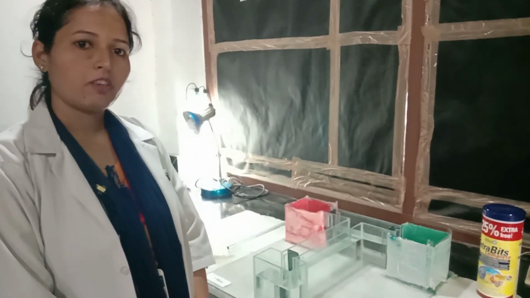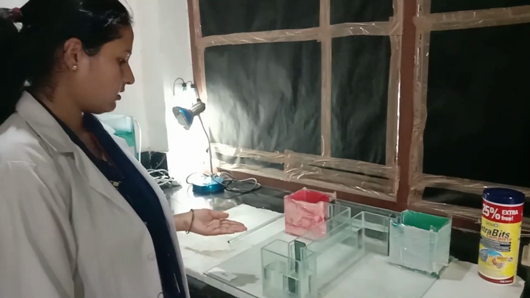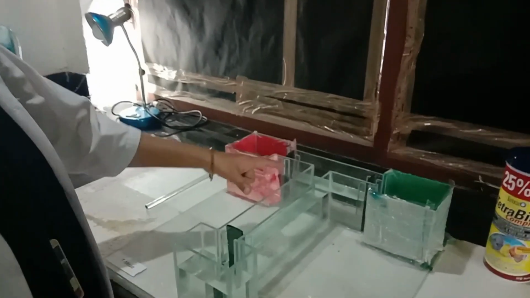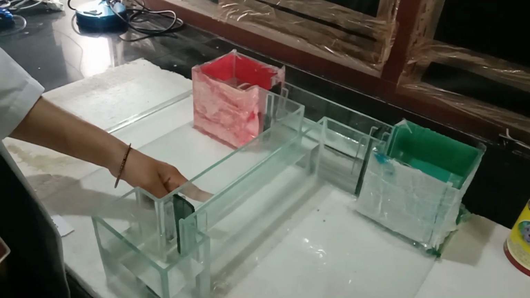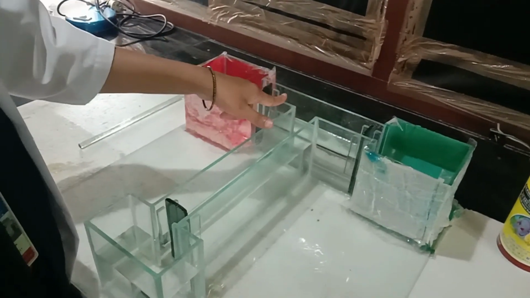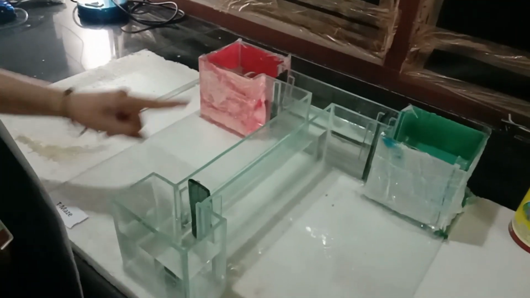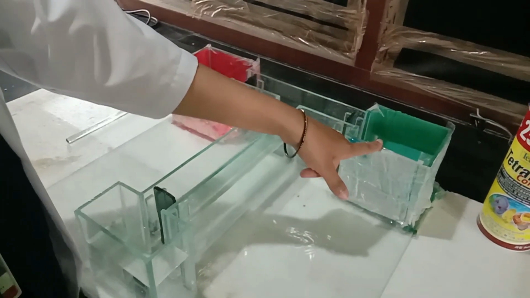So to assess memory dysfunction we have the T-maze apparatus. So this is the T-maze apparatus. This consists of 3 different arms. It's a T-shaped chamber filled with water. It consists of 3 arms, one long arm and 2 shorter arms. This is called the starting zone, and these 2 zones are called the unfavorable zone and the favorable zone.